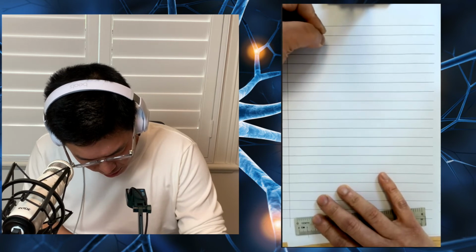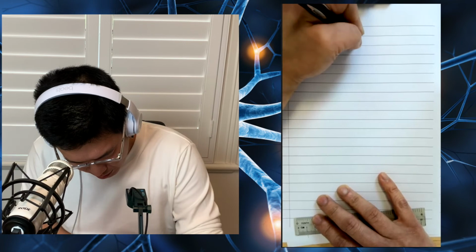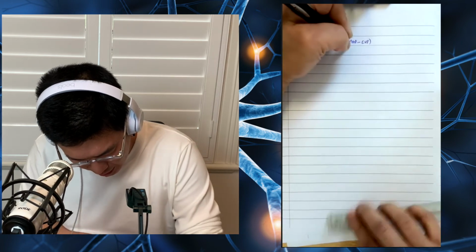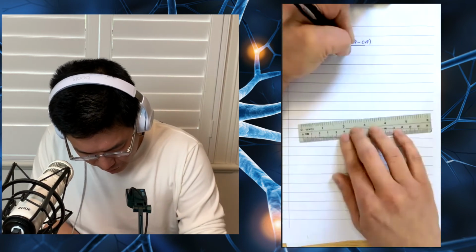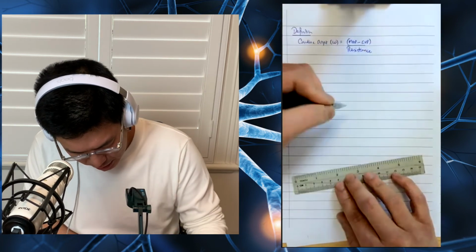So cardiac output, CO equals MSFP minus CVP by resistance.